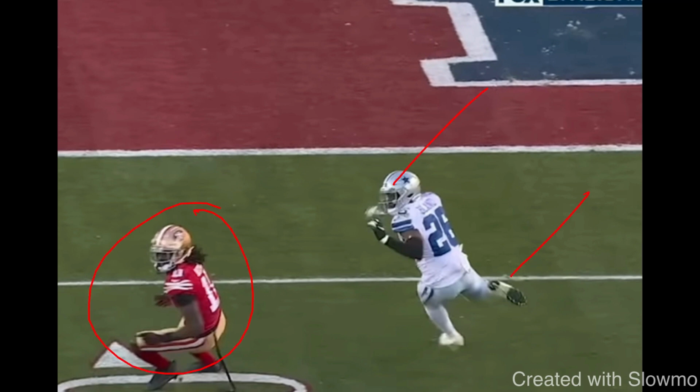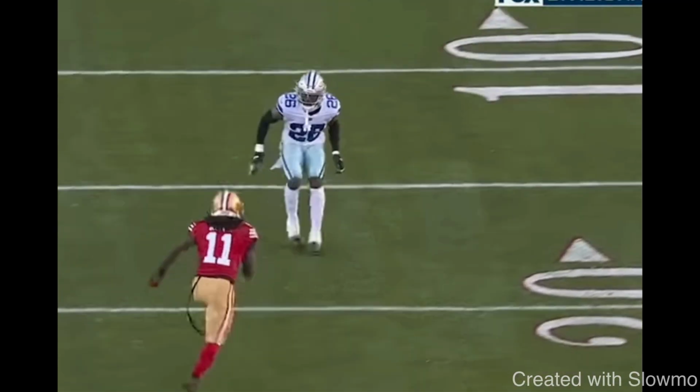I was able to get separation not because I sold the route correctly, but because I had a high route running IQ. You guys can create a bigger window for that quarterback to hit you. And that is the name of the game. So fellas, that's how you guys would run a post route versus this coverage.